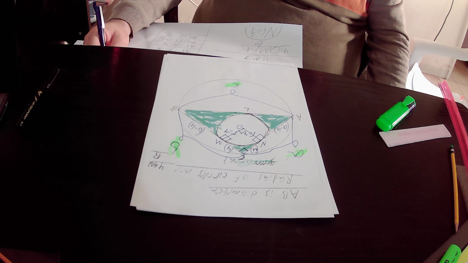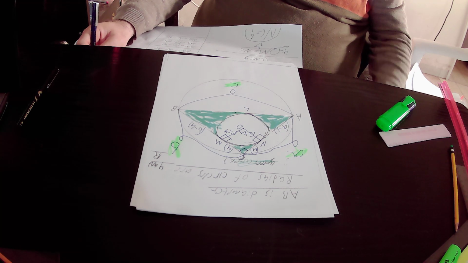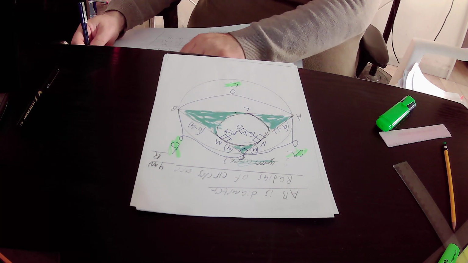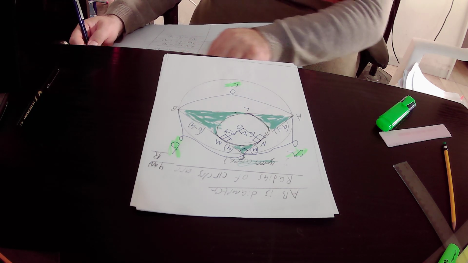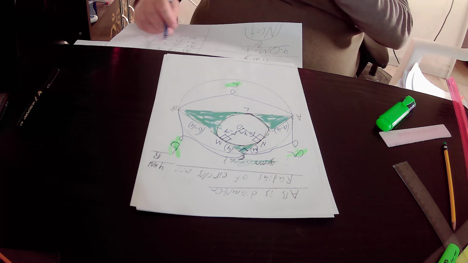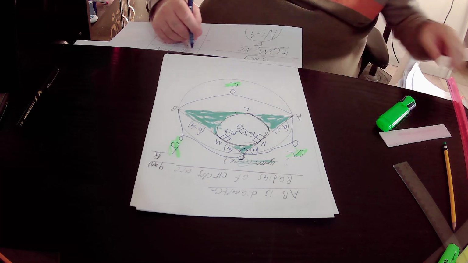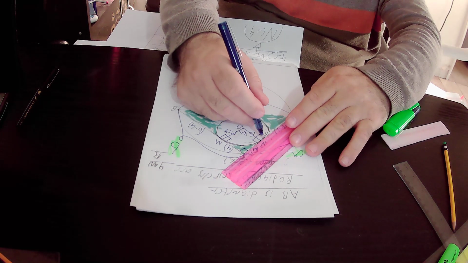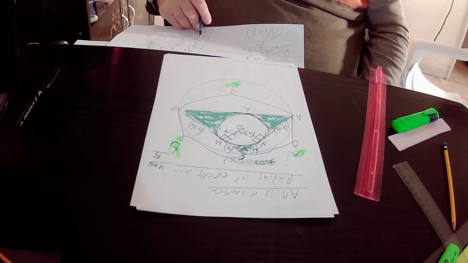In the next step, I will present to you rule number 2. According to rule number 2, the lengths of two tangents from a common external point to a circle are equal. I repeat again, the lengths of two tangents from a common external point to a circle are equal.